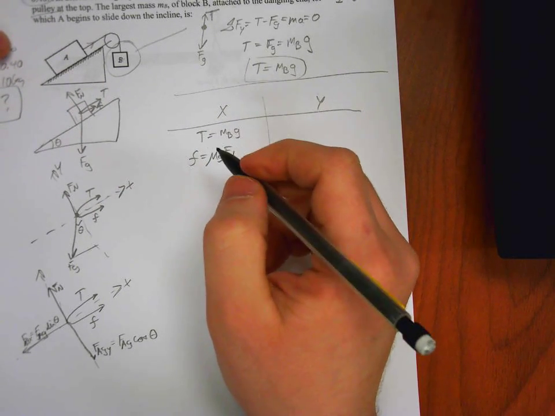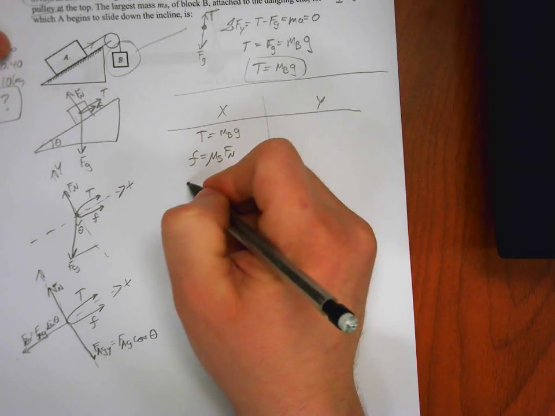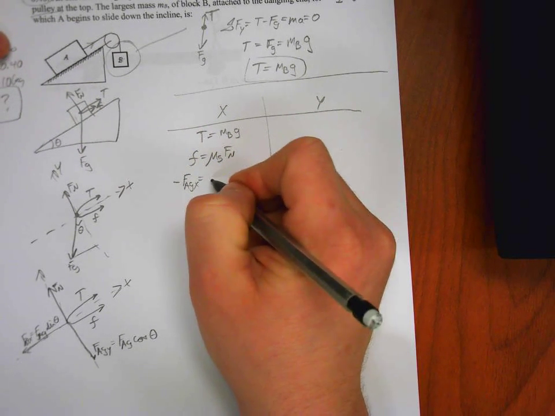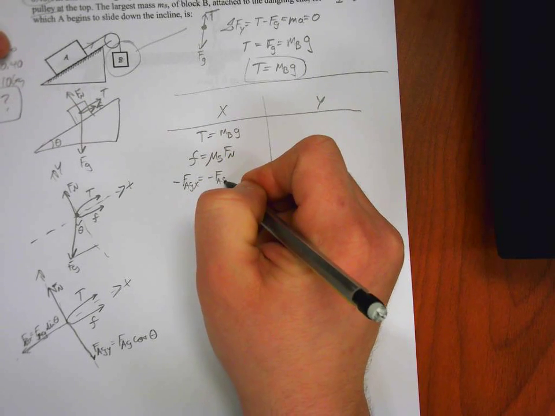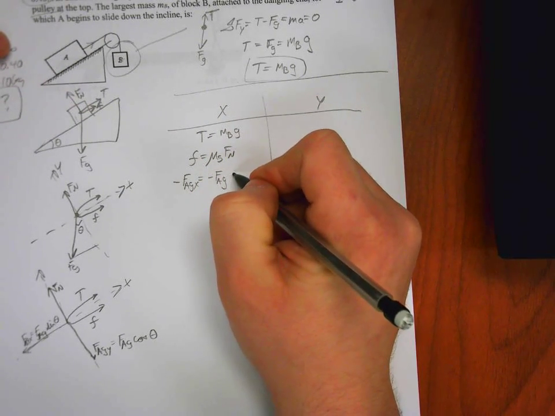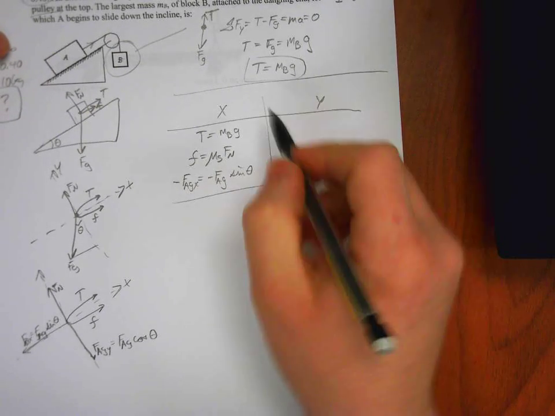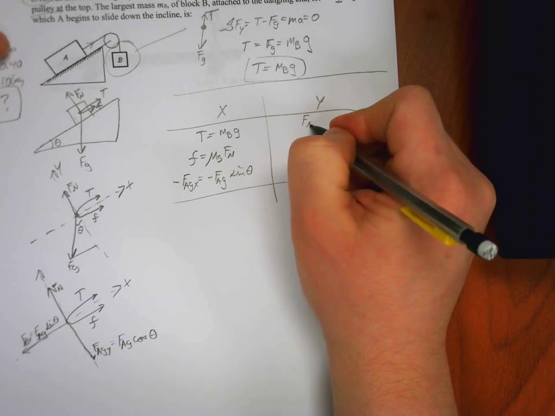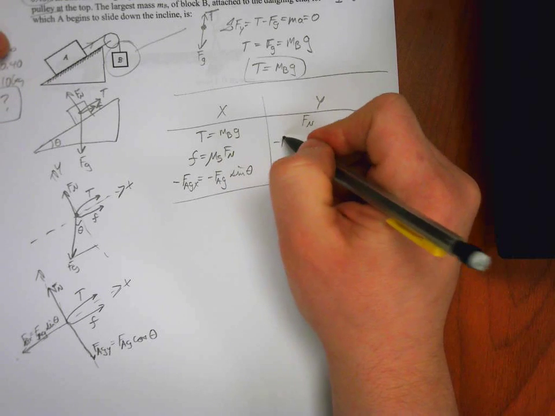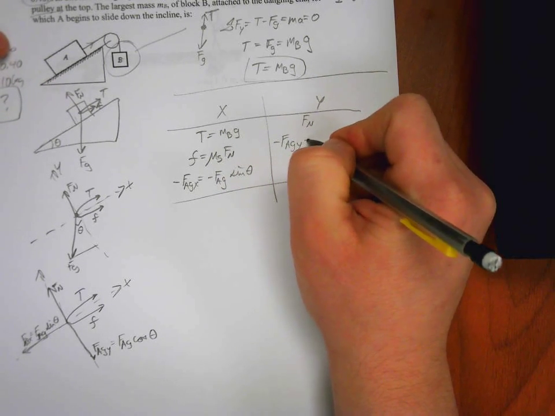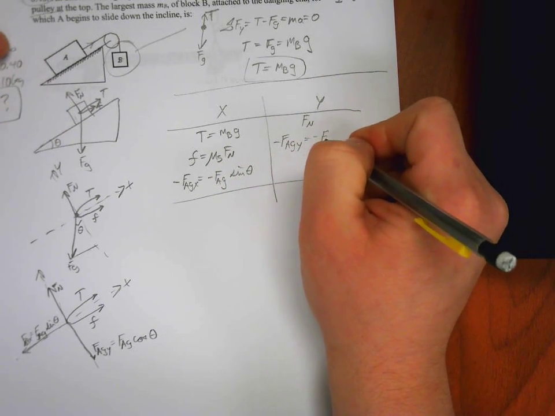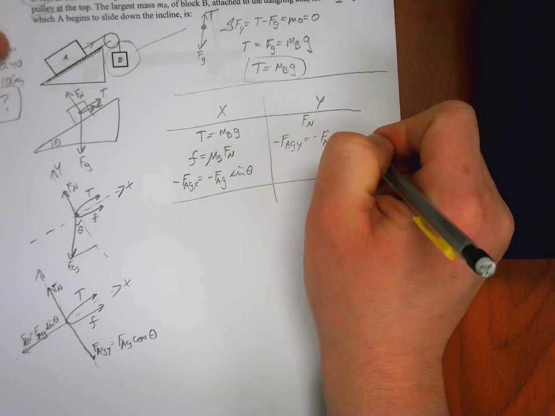We have the negative component of gravity, which is negative F_AGx, which equals negative F_AG sine of theta. In the y direction, we have the normal force, and we have negative F_AGy, which equals negative F_AG cosine theta.